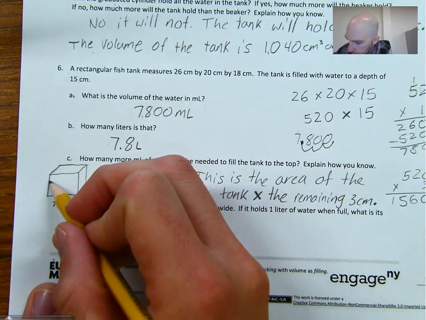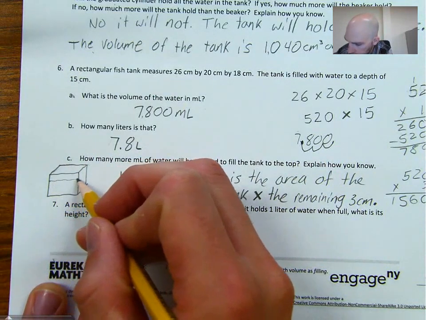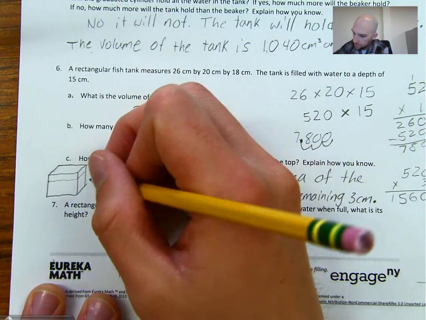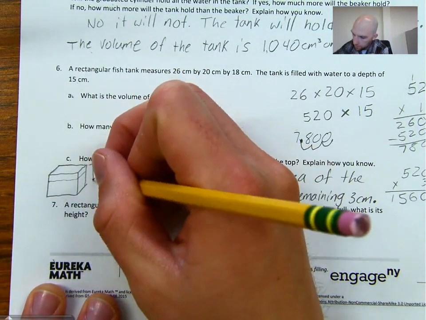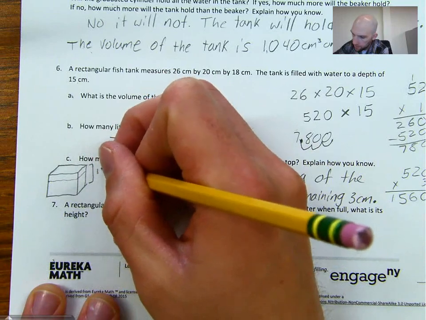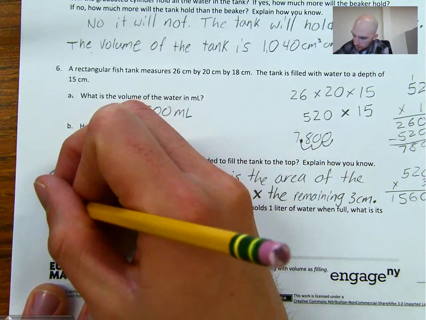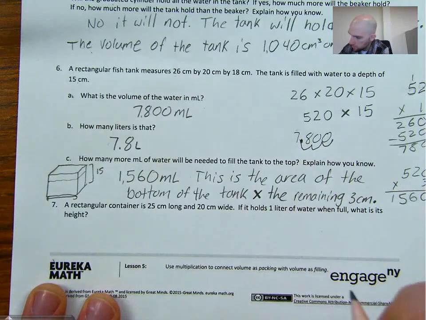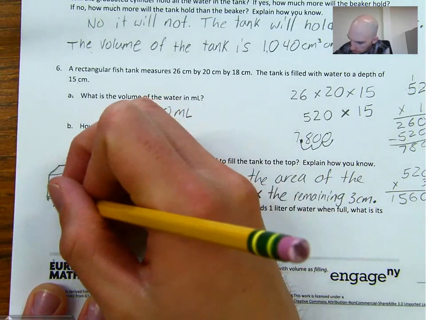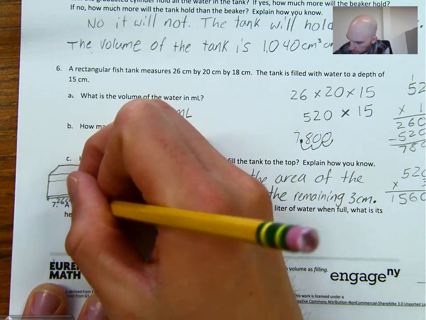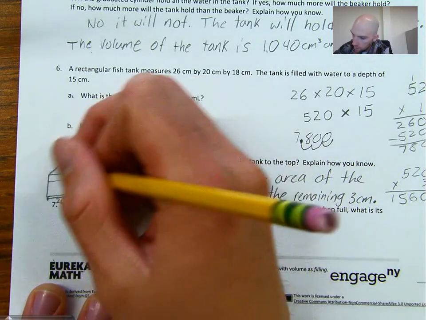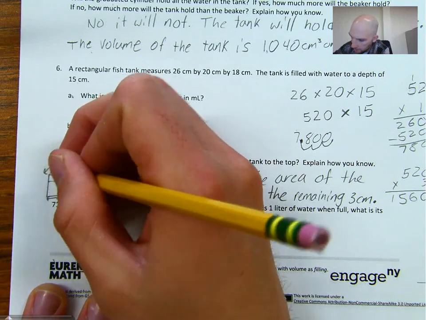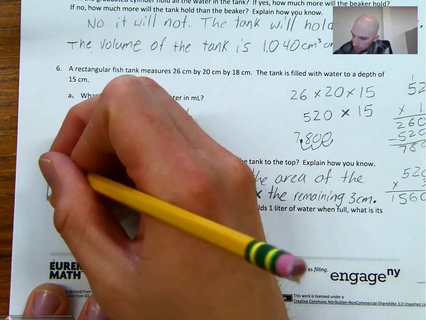And say we're full 15 inches of water here. So this whole thing here is 15. This bottom part was 26, I believe. Yep, 26 centimeters. And then this part here, going back, is 20 centimeters.